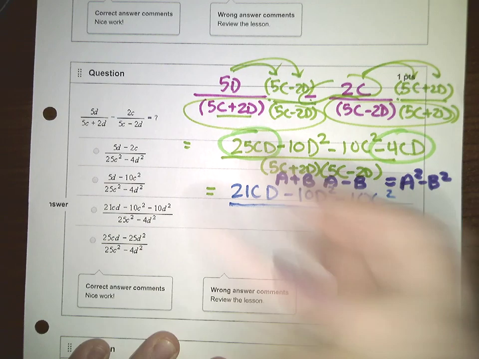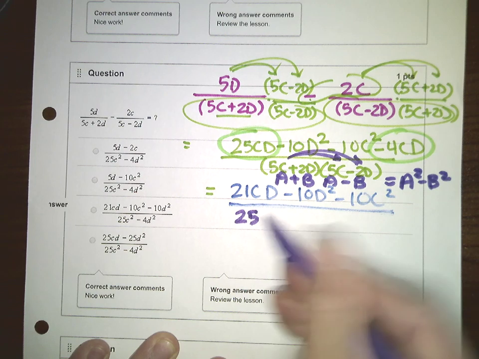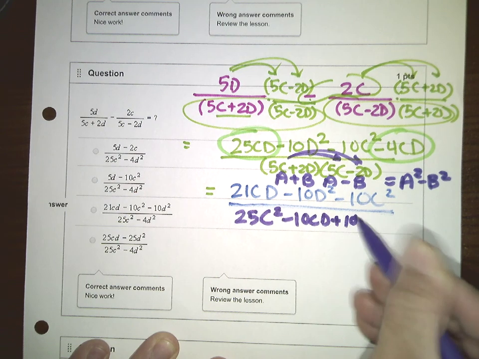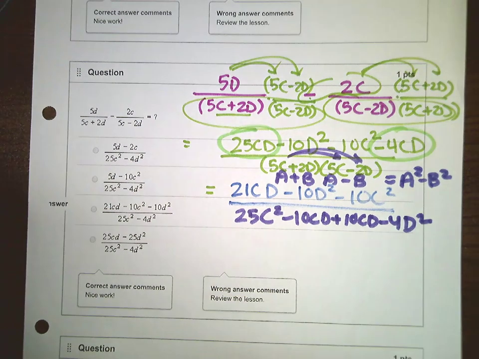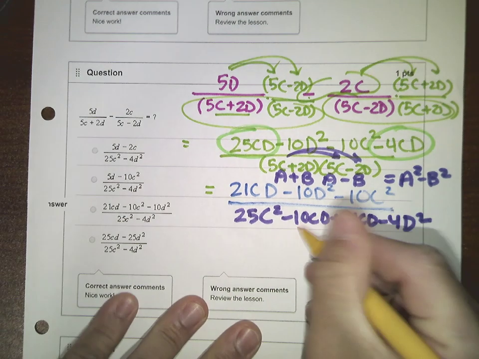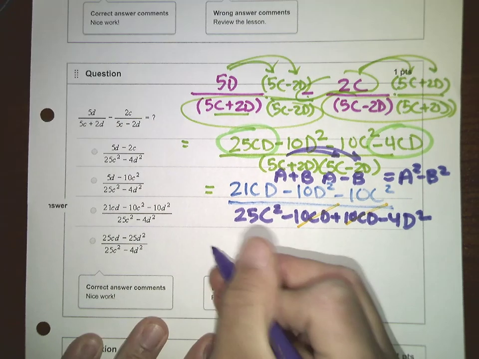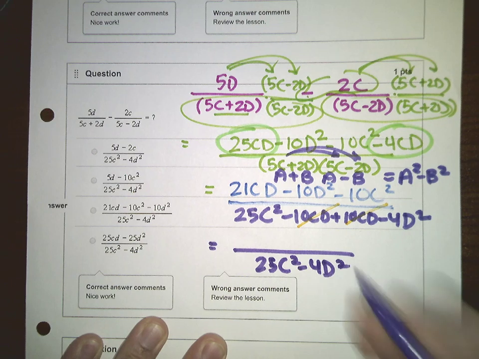So if I multiply it out the long way, 5c times 5c, 25c squared, then minus 10cd, then plus 10cd, and then minus 4d squared, I notice that the 10cds actually zero out. So I'm left with 25c squared minus 4d squared in the denominator.